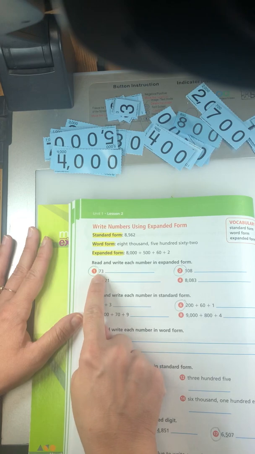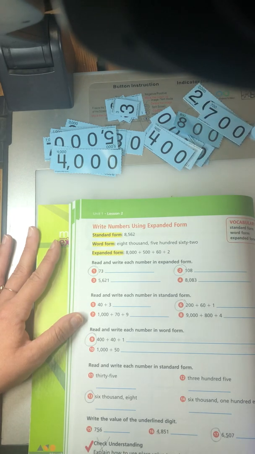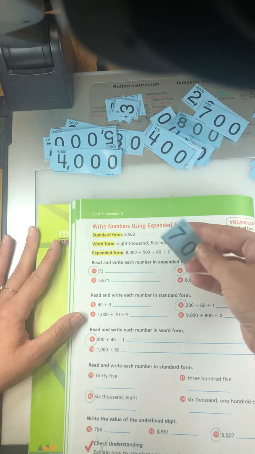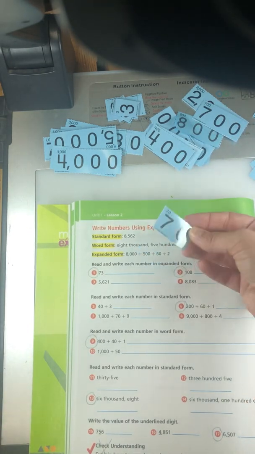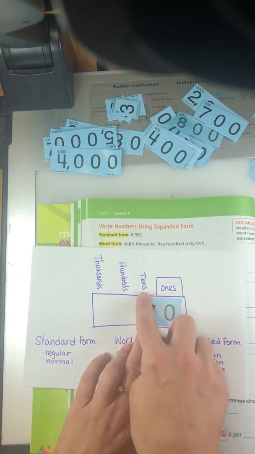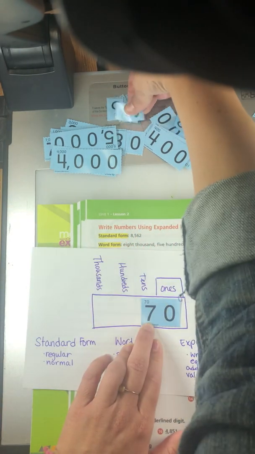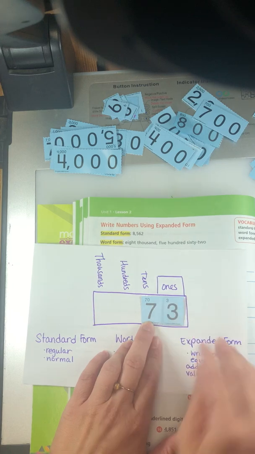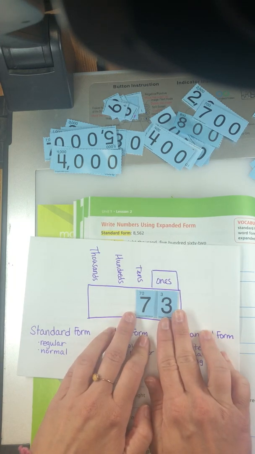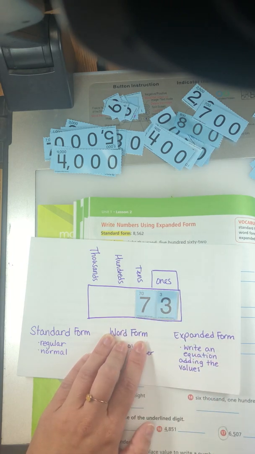So when I take a look at number 1, it says 73. So what I want you to do with your blue card is I want you to find the 70. So that's going to be in with the tens pile. So here's my 70. Notice how on the frame the digit kind of lines up, and then we need a 3 in the ones place. So there we go. I've made the number 73. Right now that's written in standard form. That's how we would normally see that number. We want to write it in expanded form.